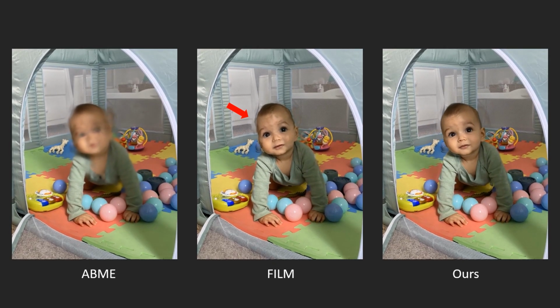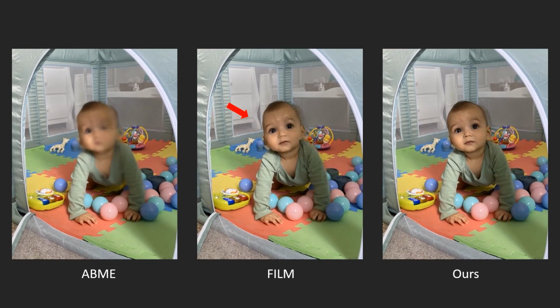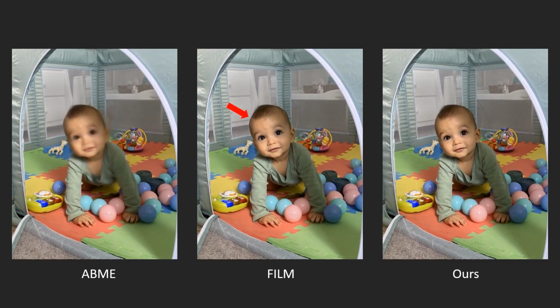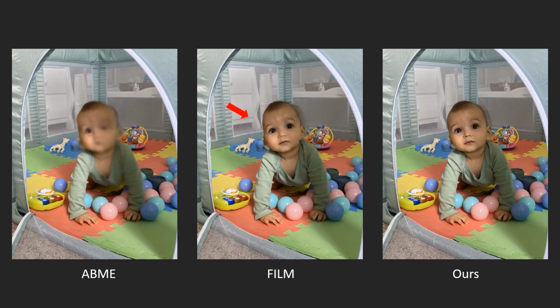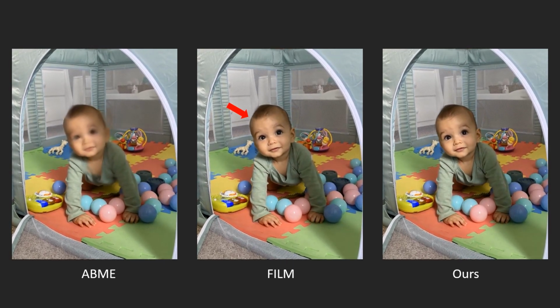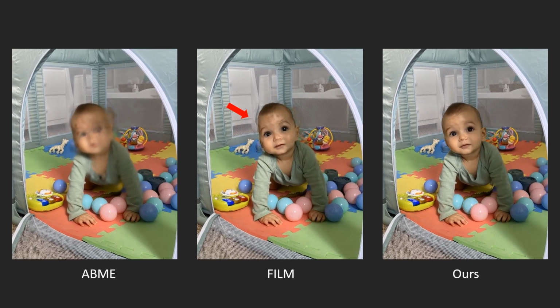We compare with two state-of-the-art methods, ABME by Park et al. and FILM by Reda et al. This scene contains non-rigid motion in an indoor setup. It illustrates how natural light can change significantly even for photos taken seconds apart. Note the blurry estimations by ABME and the disordered head by FILM. Our results are shown on the right.